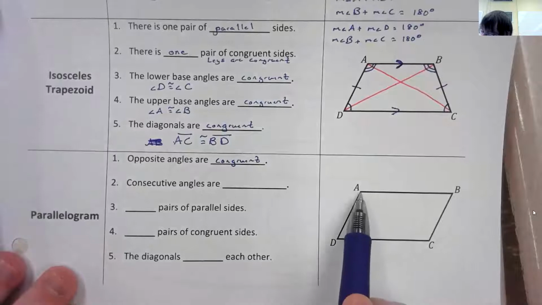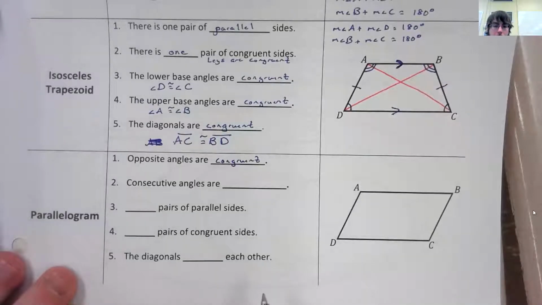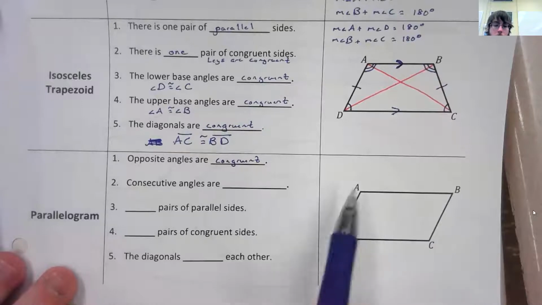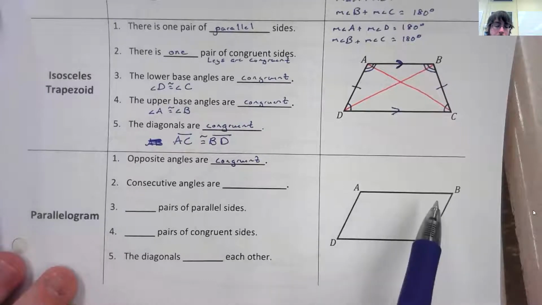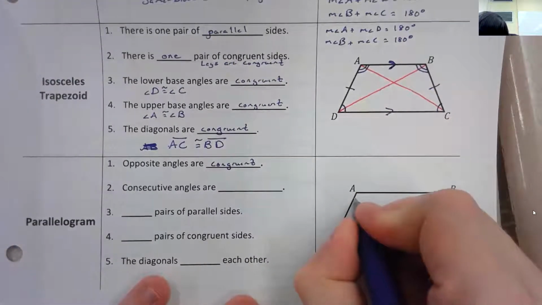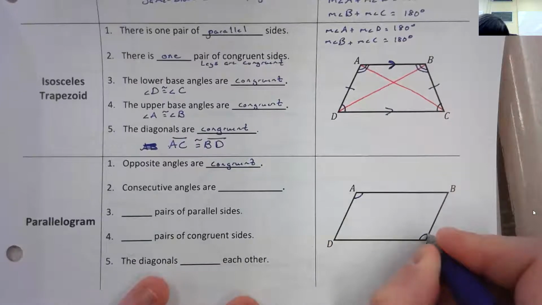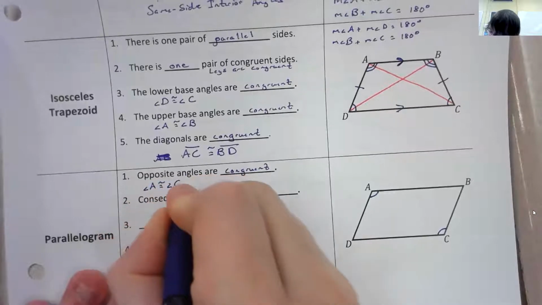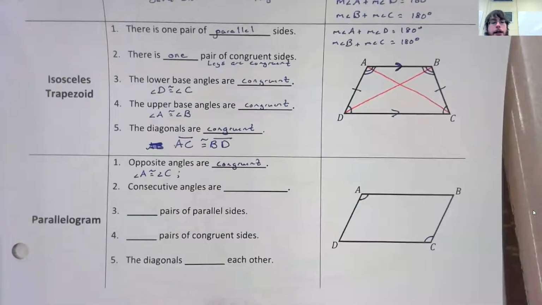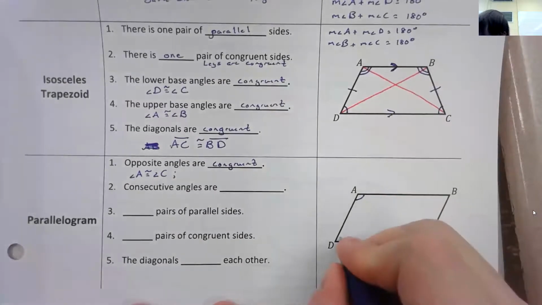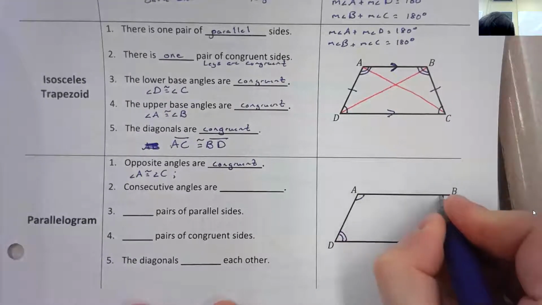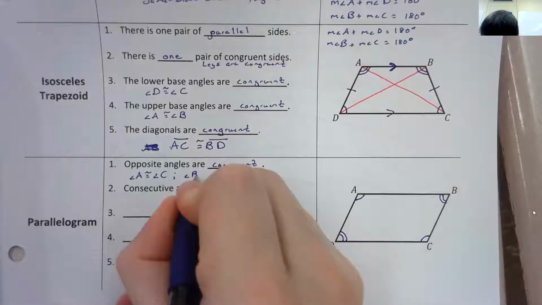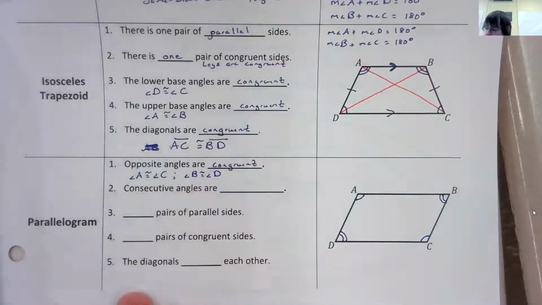So for instance, which angle would be opposite from angle A? Would it be B, C, or D? Well, it's the one that does not have a line connected to it from those angles. So A is opposite of C. So that means that A and C are congruent. So angle A is congruent to angle C. Is there another pair of opposite angles here? Yes, there is. You have B and D. Those would be congruent to one another. So angle B is also congruent to angle D.